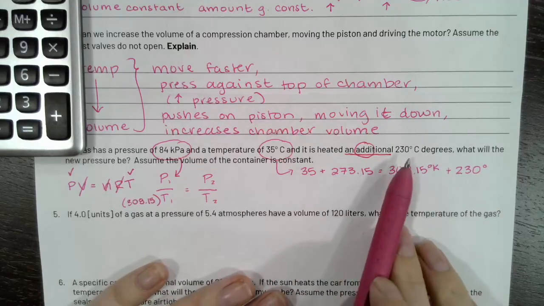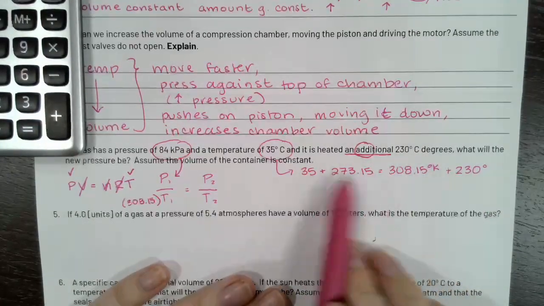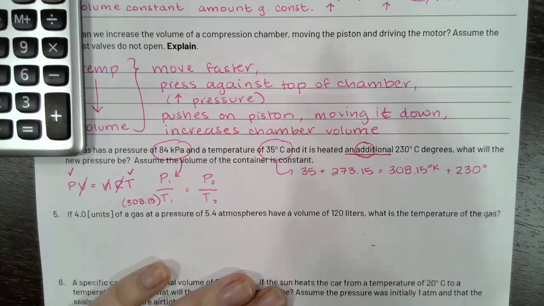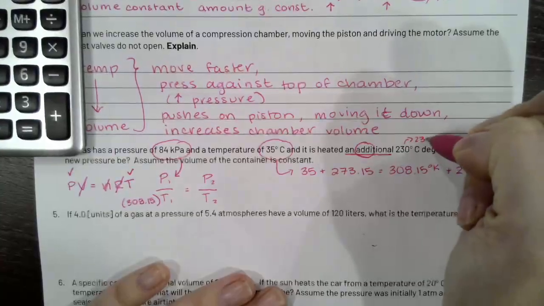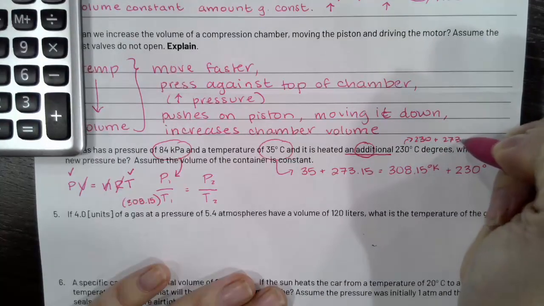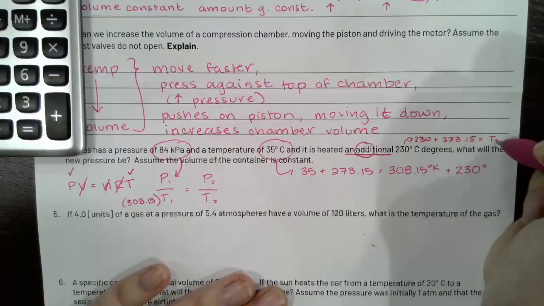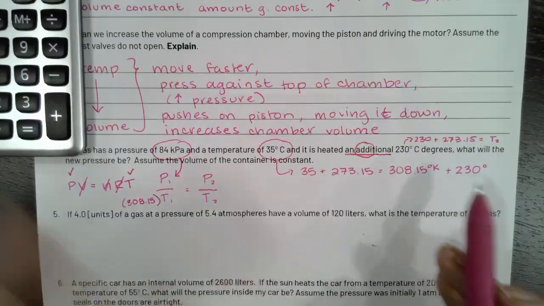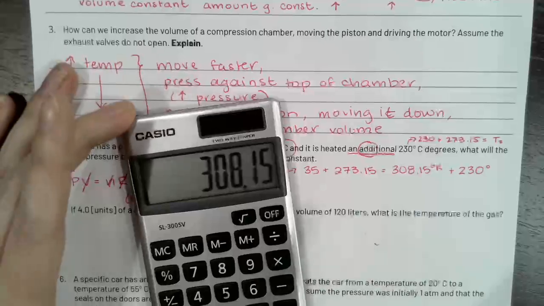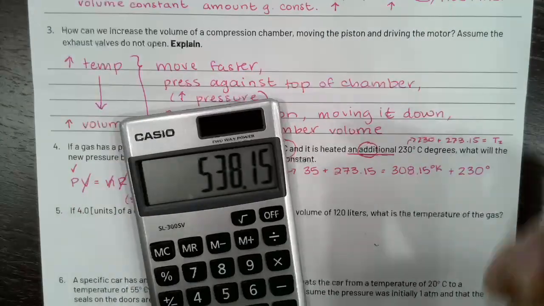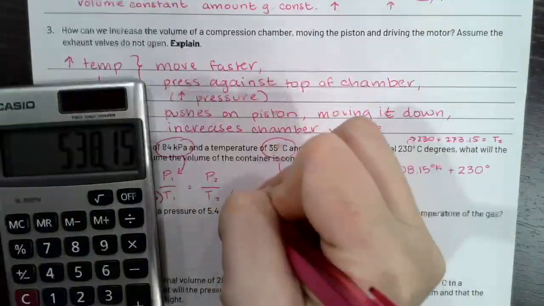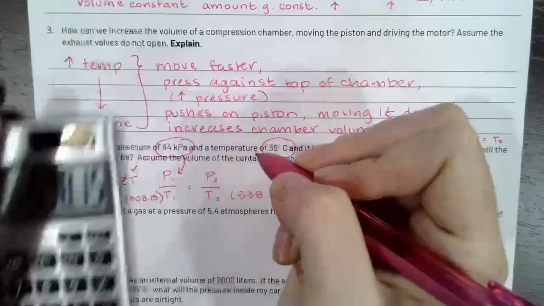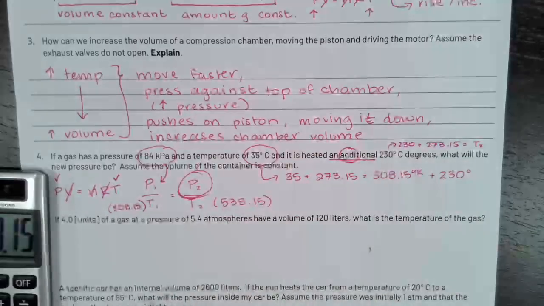Now here's the thing. We don't have to add 273 to get the second temperature here. We could just do 230 plus 273.15, and that would give us the second temperature, but we can also just add 230 degrees to this one, because they're the same scale, they're just shifted up or down. So plus 230. So our second temperature is going to be 538.15, which means that the thing we're solving for is our second pressure.